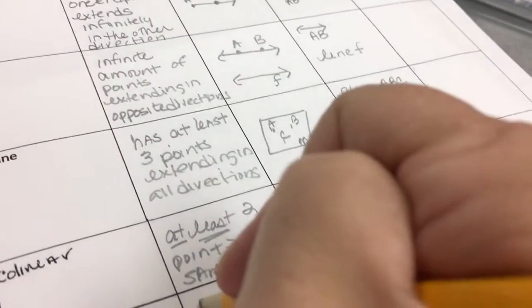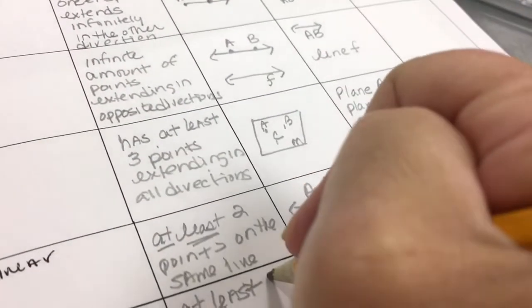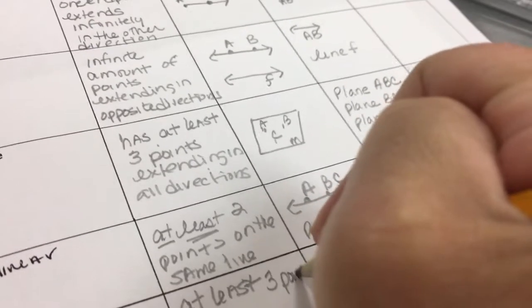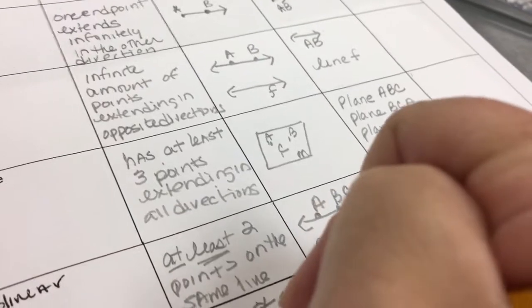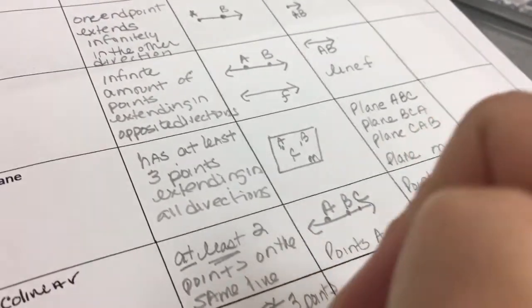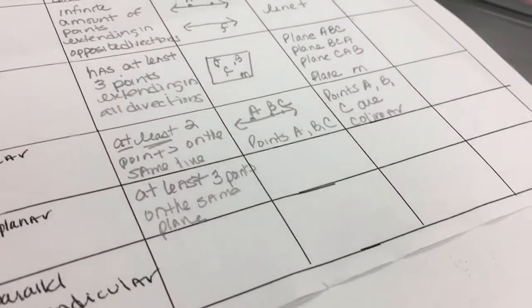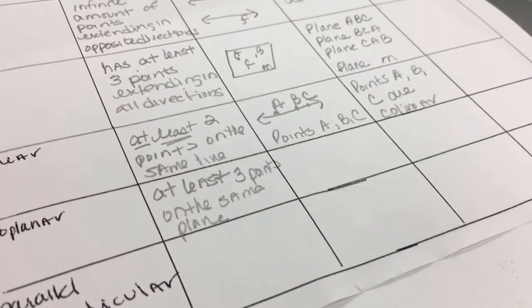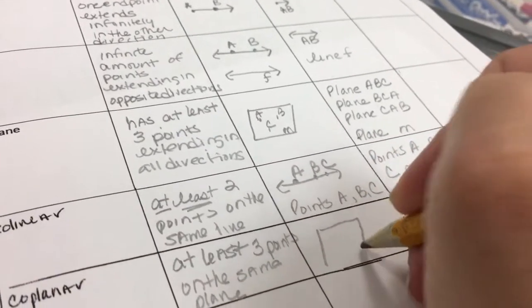The next one is coplanar. Coplanar. That means at least, now remember it took 3 points to make a plane, at least 3 points on the same plane. There we go. We're going to get better at this. Okay? And so I can do this.